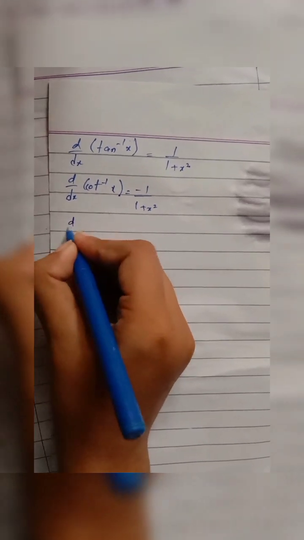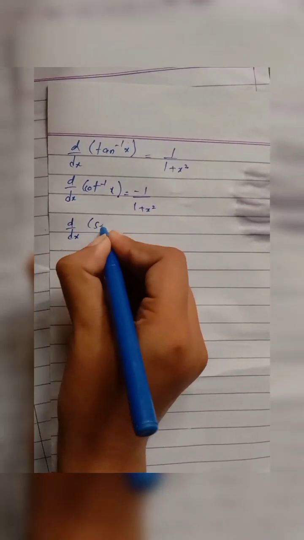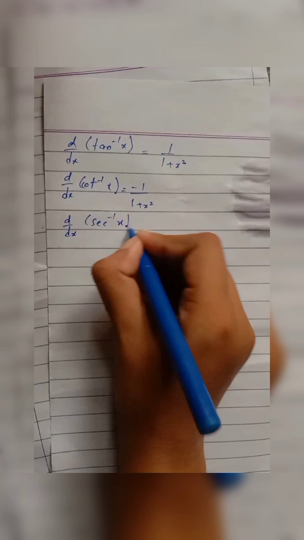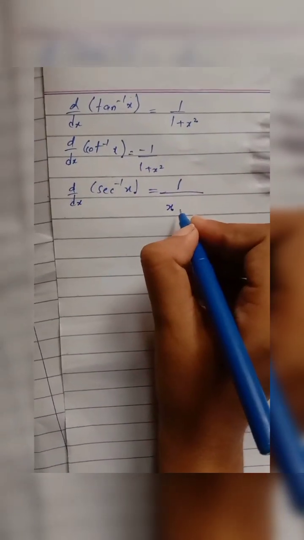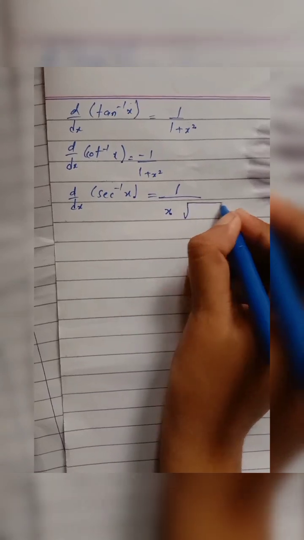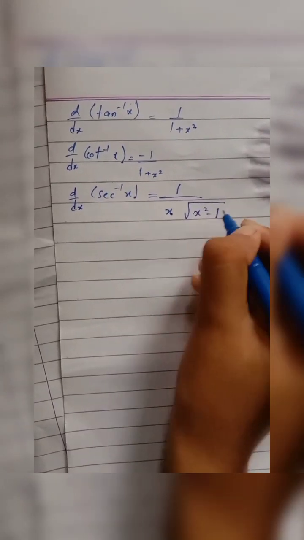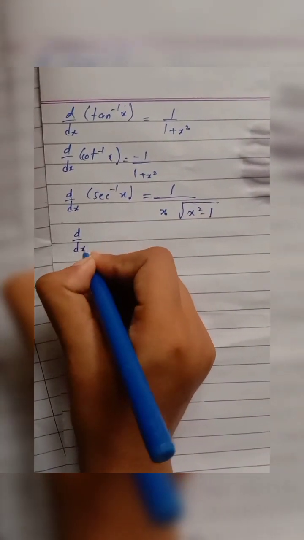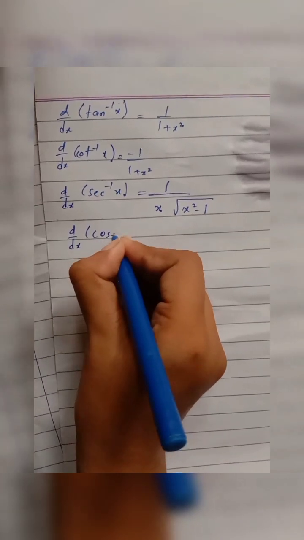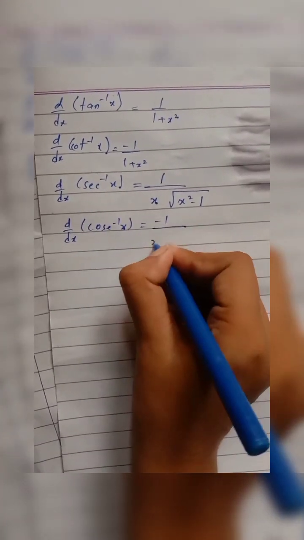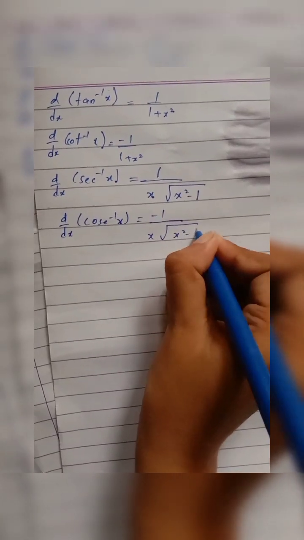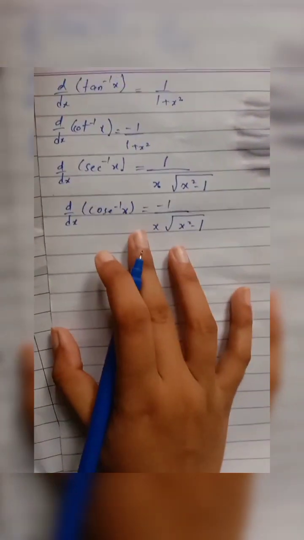The derivative of secant inverse x is equal to 1 over x times the square root of x square minus 1. The derivative of cosecant inverse x is minus 1 over x times the square root of x square minus 1. I am arranging them in sequence so it is easy to find.